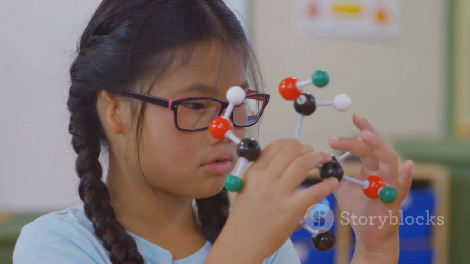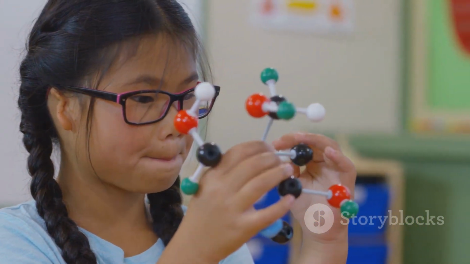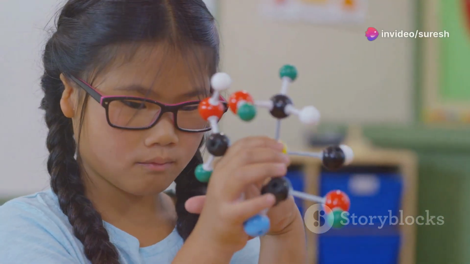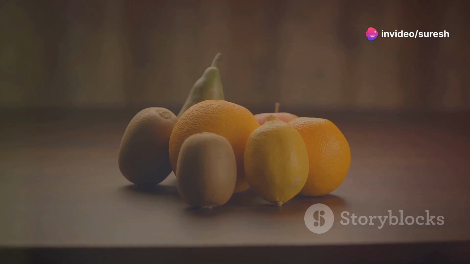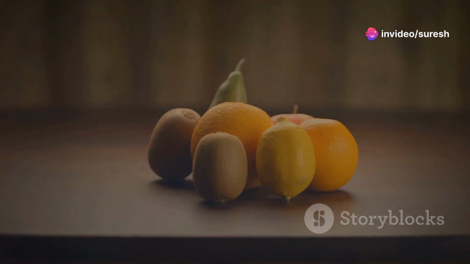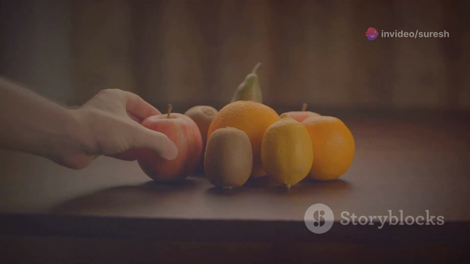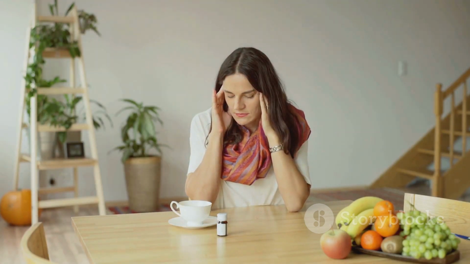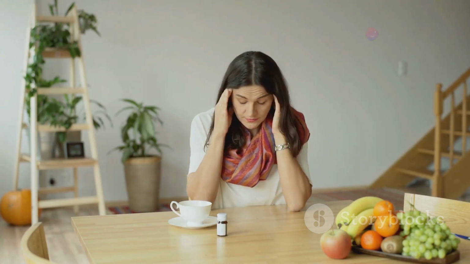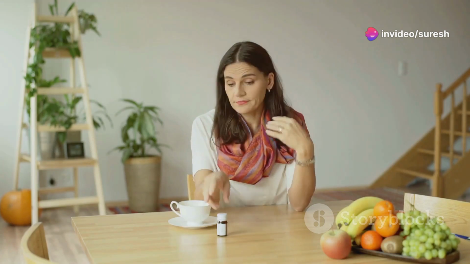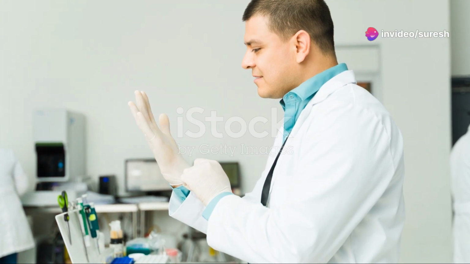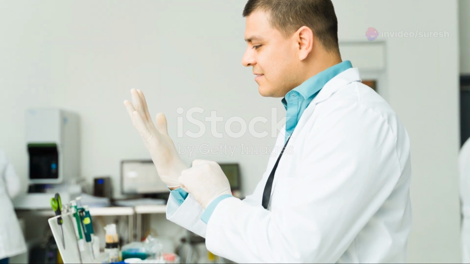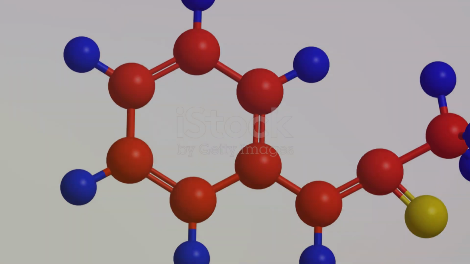It's the simplest aldehyde with just a hydrogen atom as its R group, HCHO. Then we have acetaldehyde, CH3CHO, found in ripe fruits and, unfortunately, in hangovers too. From fragrances to flavors to even biological processes, aldehydes play a crucial role. Ready to uncover the secrets of making these versatile compounds? Let's get started.